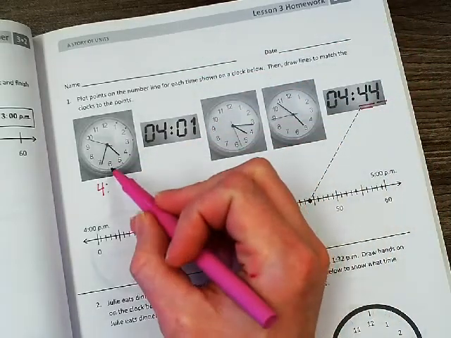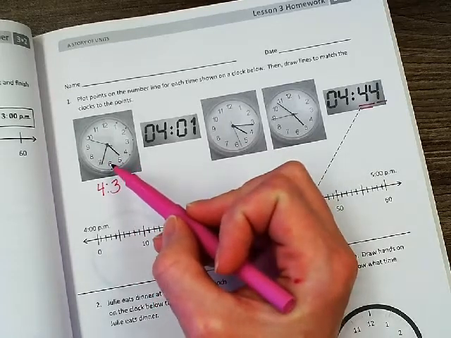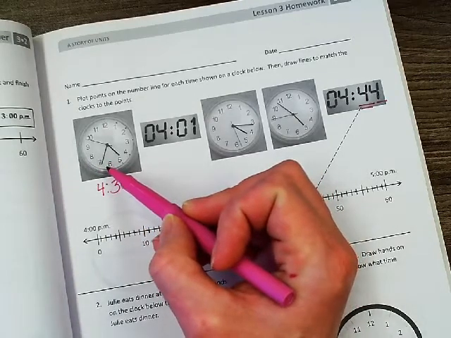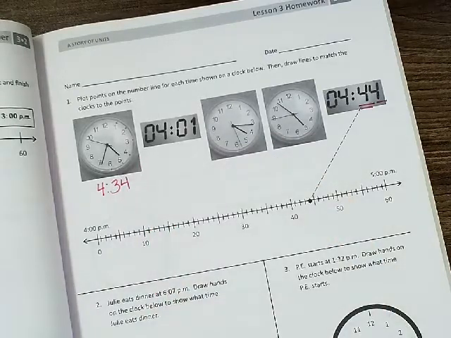It's 4:30 something, but the hand is past it. It's not quite to the 7. So if we count the singles, remember there's 5 minutes from 6 to 7. It's 1 minute short. So 31, 32, 33, 34. It is 4:34. So we're practicing telling time to the minute.